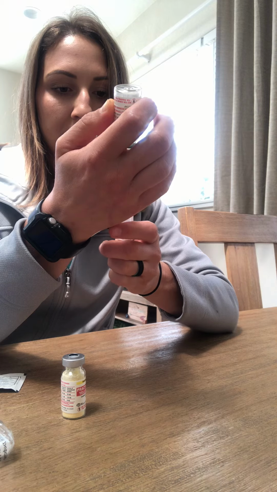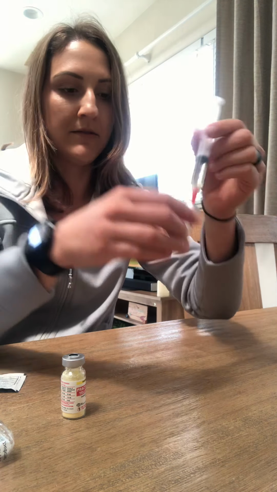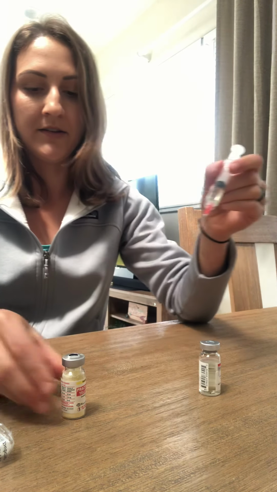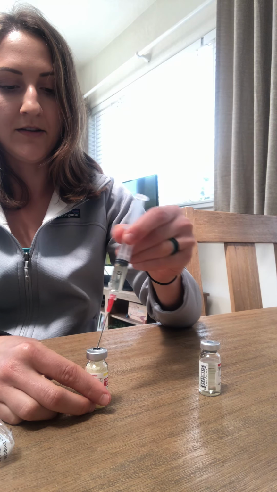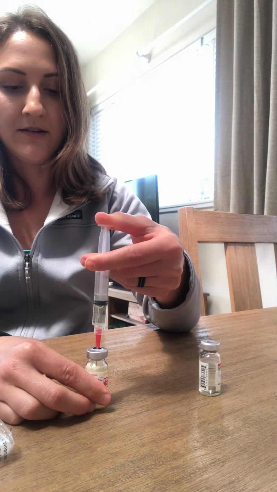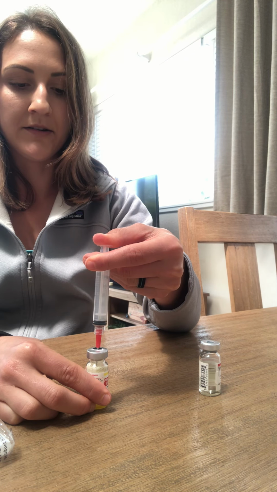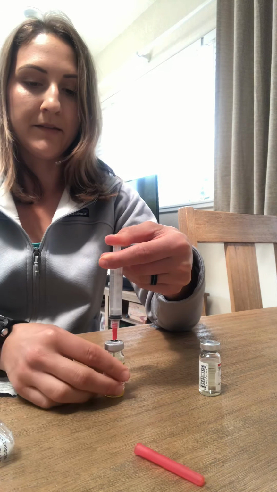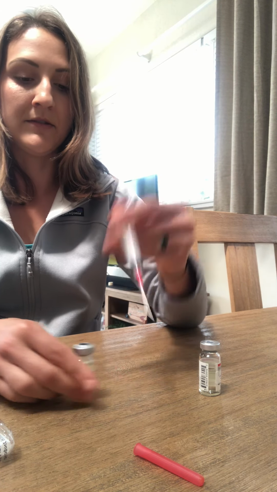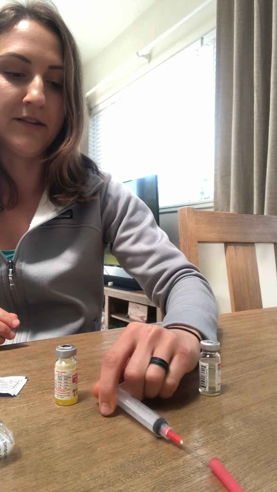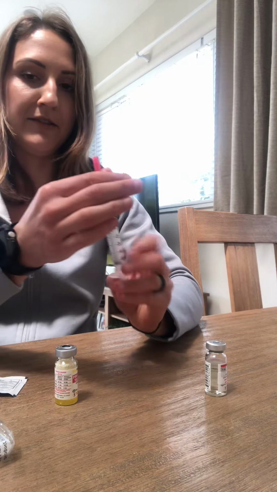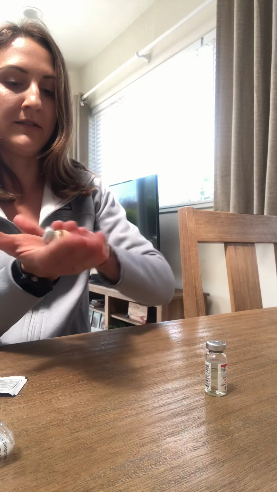Okay, expel any air bubbles. Confirm that I have the right amount. Reinvert. And then inject the diluent into the powder. Take out my needle. Recap with the one-handed technique, maintaining sterility. And then I'm going to reconstitute my medication.